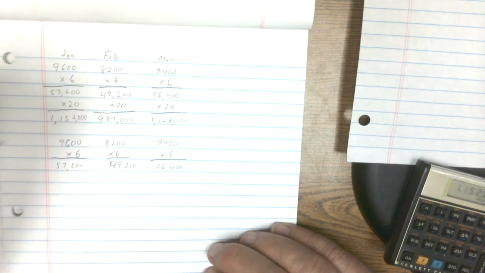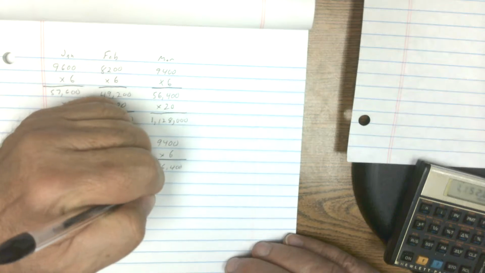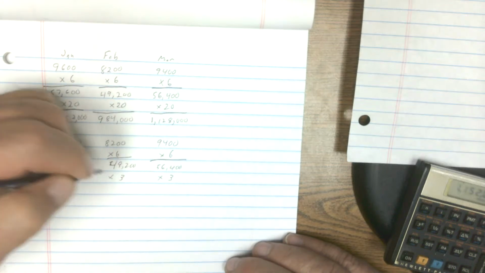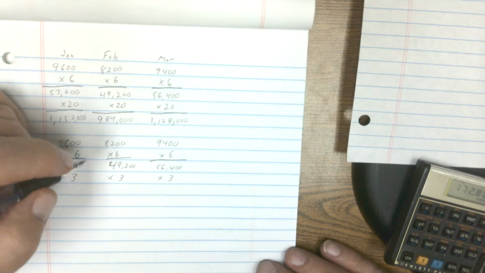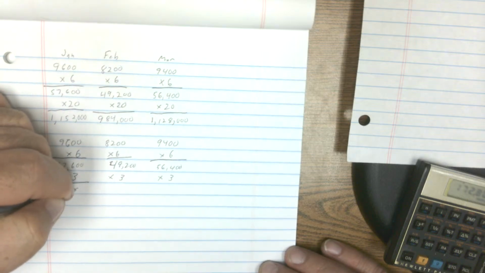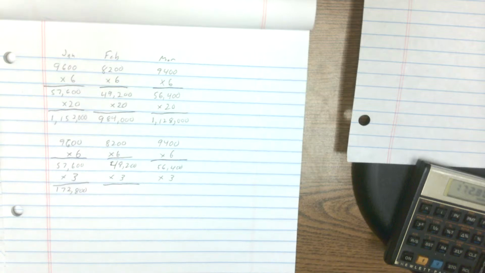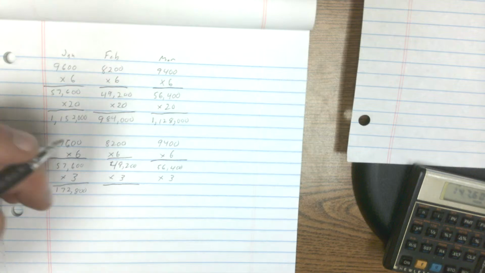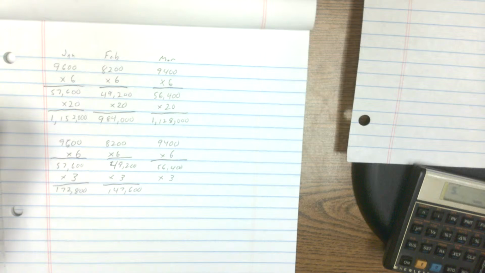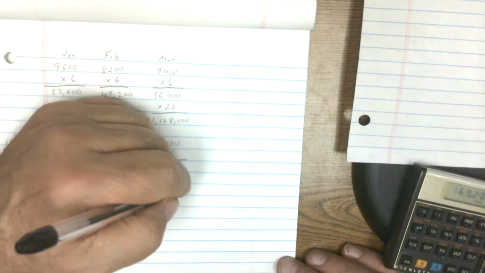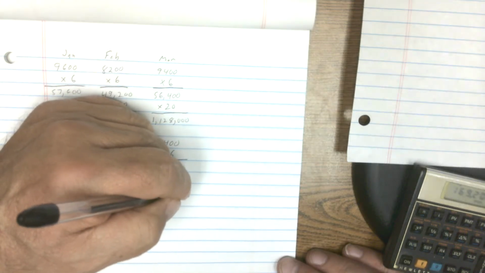And let's say our variable manufacturing overhead is $3 per hour. And so that would be 172,800, $147,600, and 169,200.